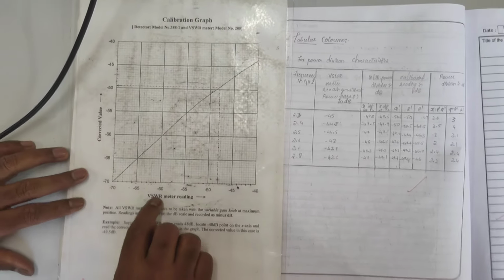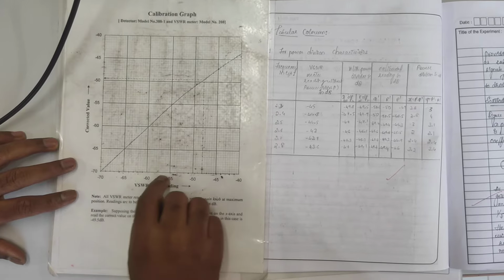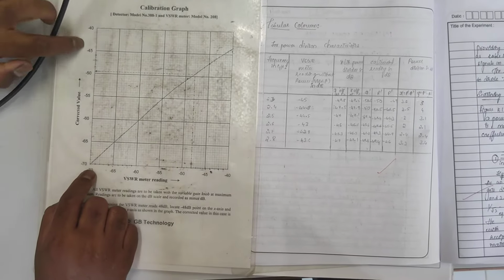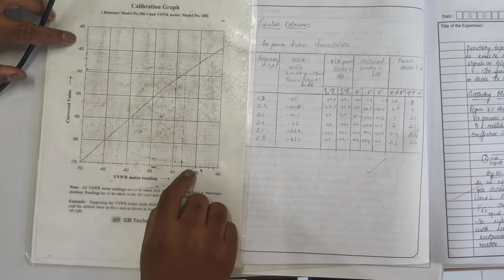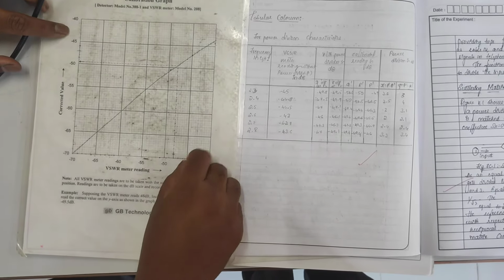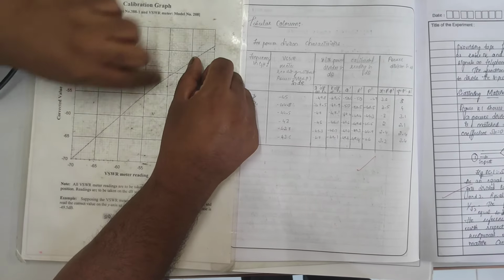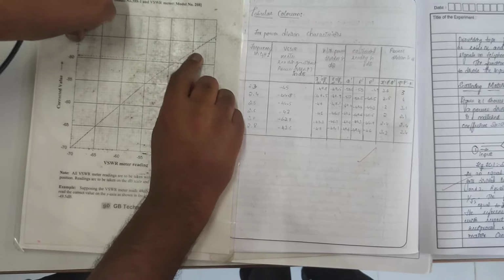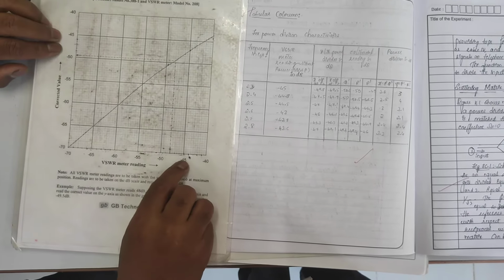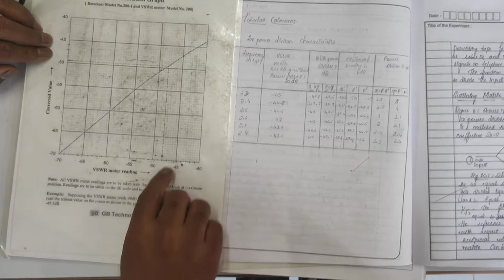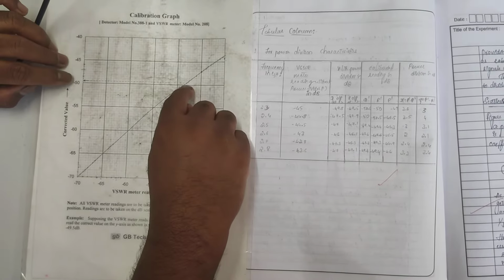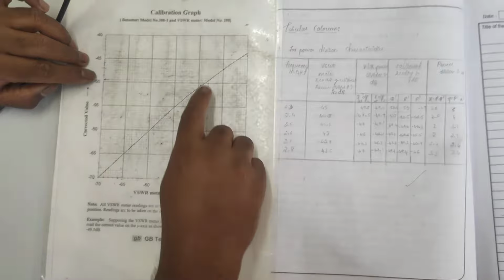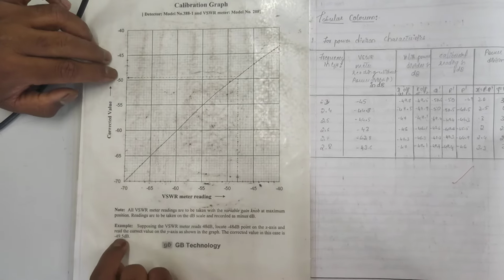This is very simple. In the x-axis you have to locate the VSWR meter reading, and in the y-axis the corrected value. You have to locate your VSWR meter reading in the x-axis and see where it is intersecting with the middle line, and locate that reading. This is your corrected value, which you can get in the y-axis. Example they have shown here: 48 they are locating. The actual reading for a VSWR meter reading of 48 is 49.5.